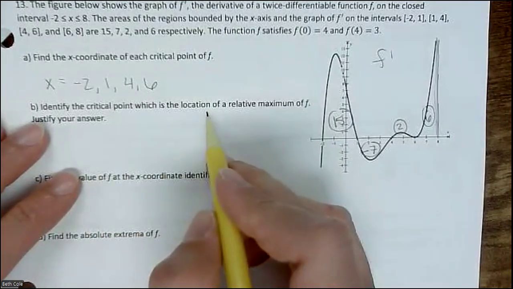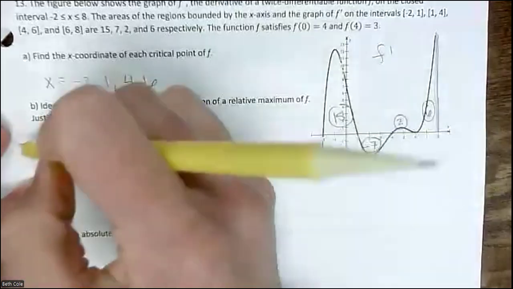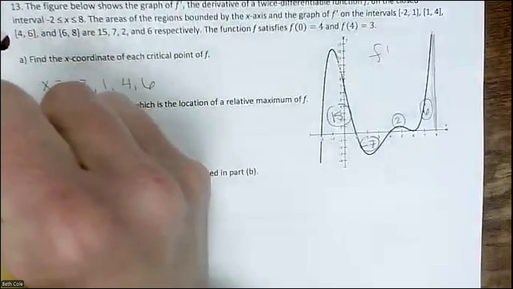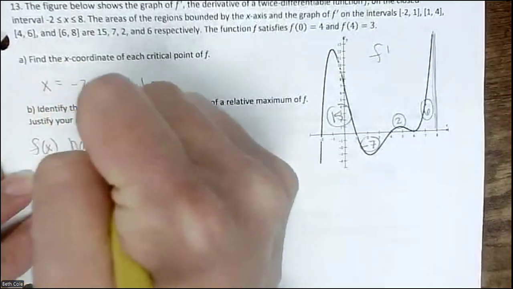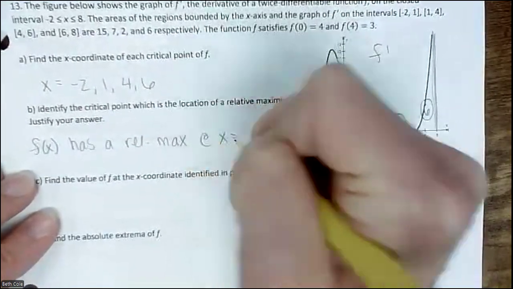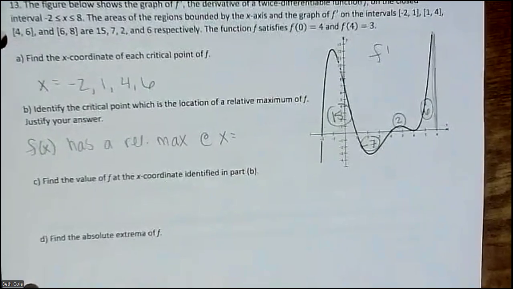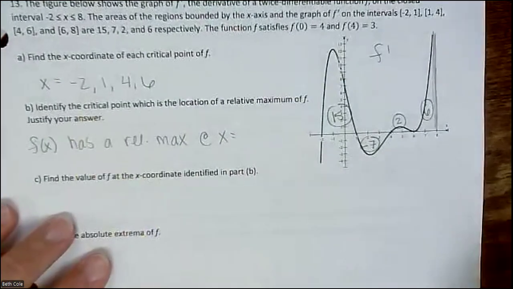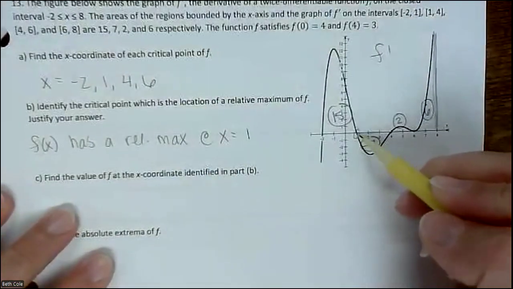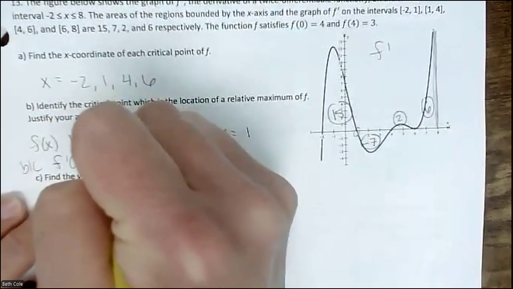Identify the critical point, one of those, which is the location of a relative maximum, justify your answer. Oh, this one isn't g of x though. Is it f of x? Let me be really careful there. Yeah, function f. Okay. F of x has a relative maximum. Oh, wait, was it maximum? Yeah. At x equals, that's how you need to start your sentence. F of x is or f of x has a relative maximum at which one of those that we just mentioned? Why is it 1? That is correct. At x equals 1, because f prime goes from positive to negative there.